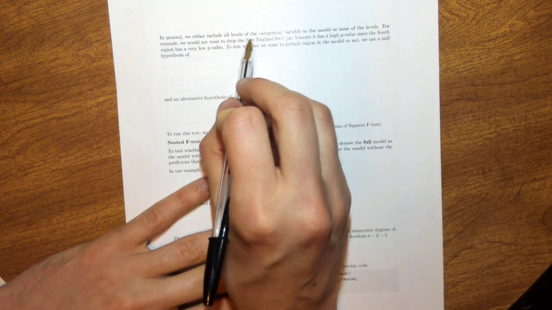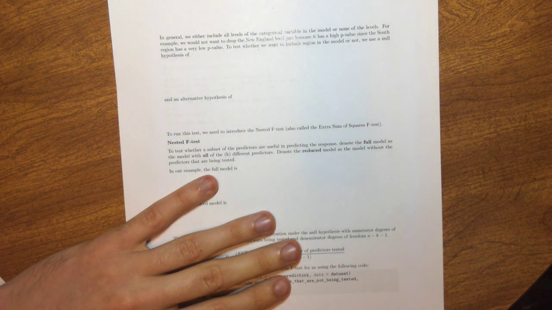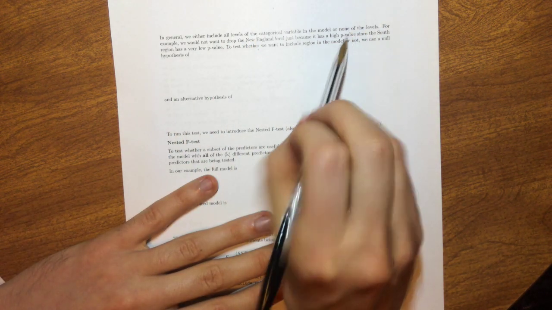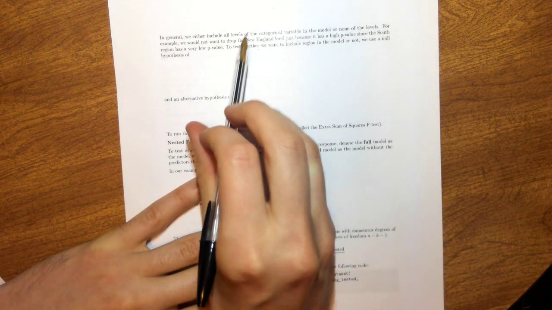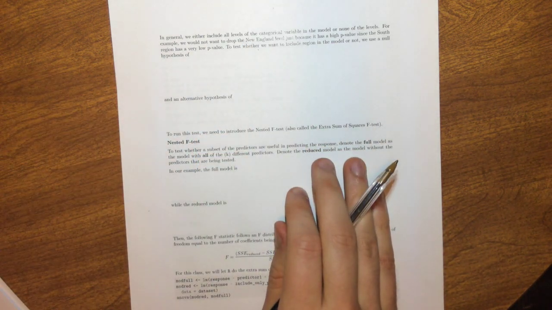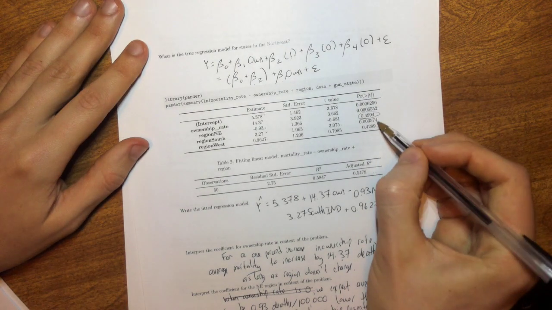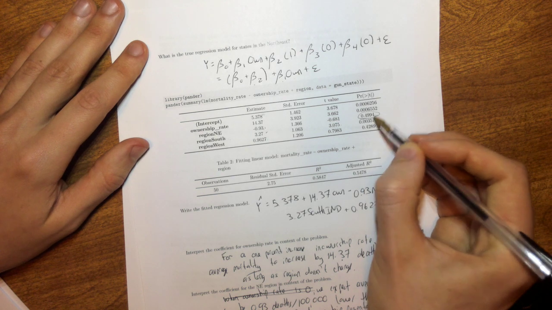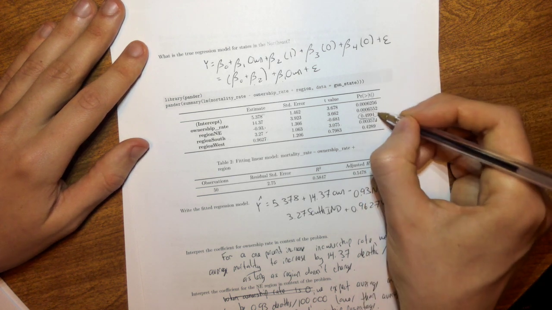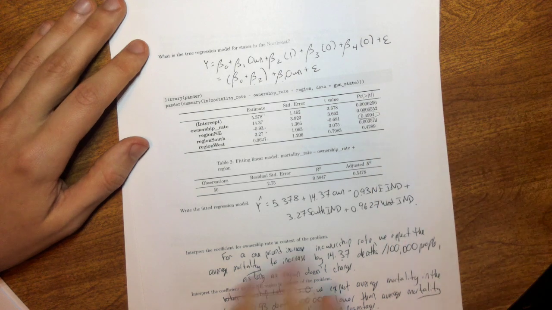And so in general, when we have more than 2 levels of a categorical variable, we usually either include all of those levels in the model or none. For example, we wouldn't want to just drop the New England level because it has a high p-value, since the South has a really low p-value. Therefore, we would want to keep this region variable in the model.